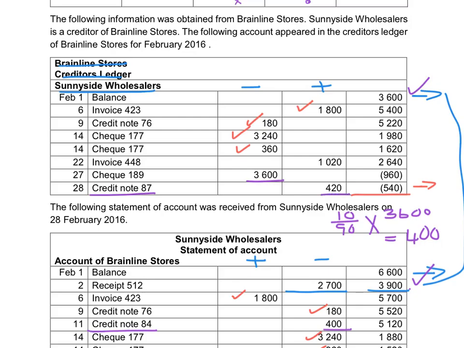A credit note should be recorded on the debit side. So it means that we will have to take this amount on the credit side out of the account and record it on the debit side, and then we will also have to record the 240 on the debit side, because that is the amount that was supposed to be recorded on the debit side.